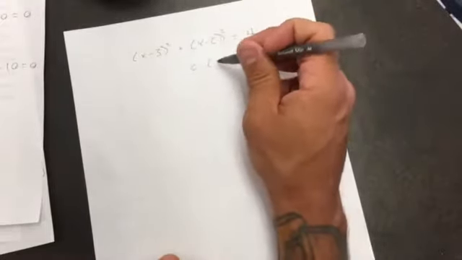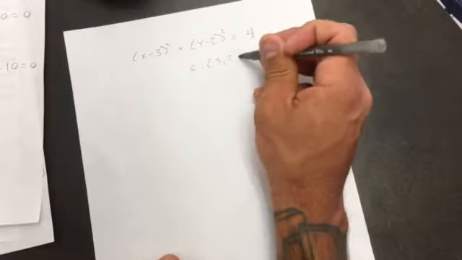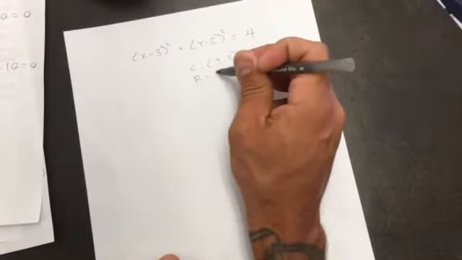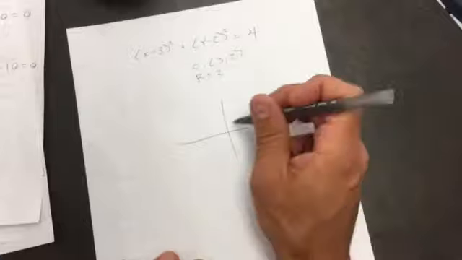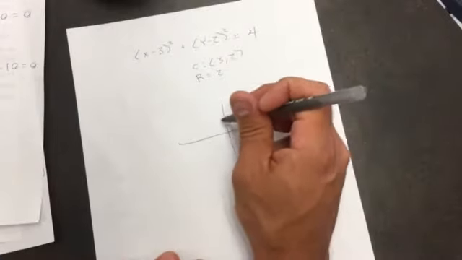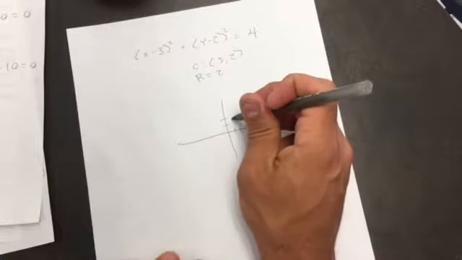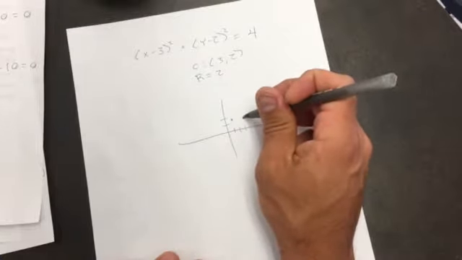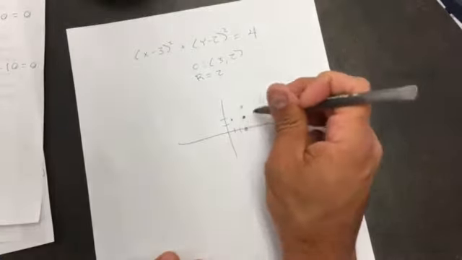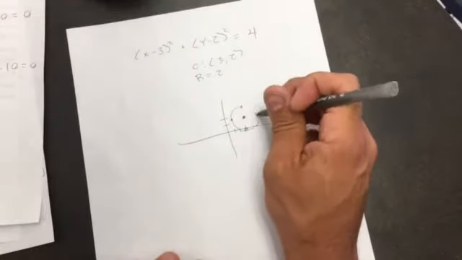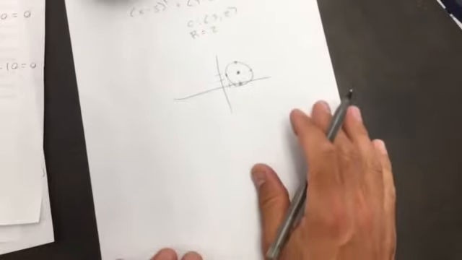The parts are a center at (3, 2) and a radius of 2. So when I'm graphing this, all I need to do is go to (3, 2), and then go 2 in every direction because my radius is 2. So I go over 2, down 2, up 2, to the right 2, and connect those points. And that's it for graphing a circle.